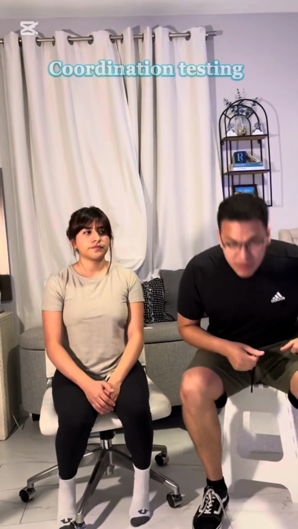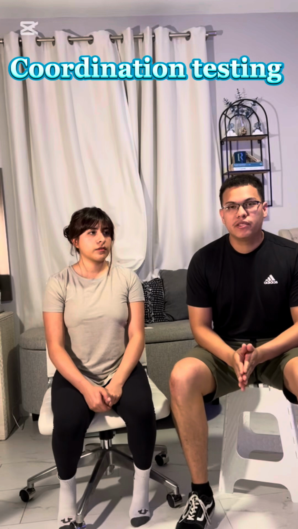A positive test would be if he had vision loss or if he wasn't able to see my hand in his visual field. Today we're going to be doing some coordination testing. We're going to be testing for dysmetria and dysdiadochokinesia. To begin, we're going to get started with finger to nose test for dysmetria.